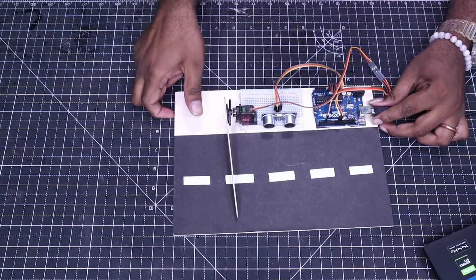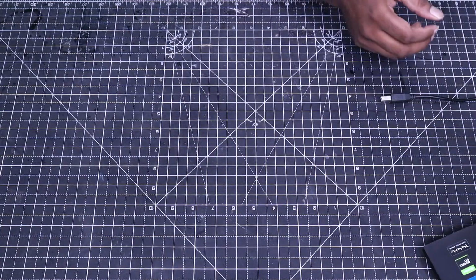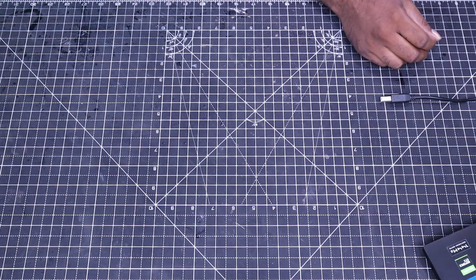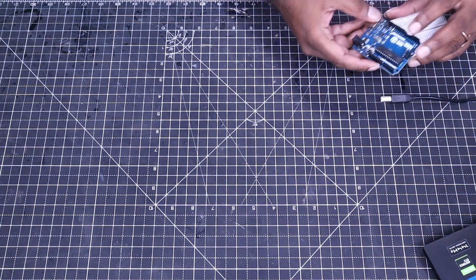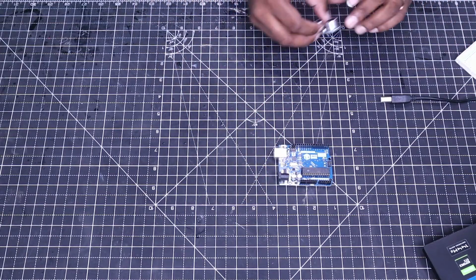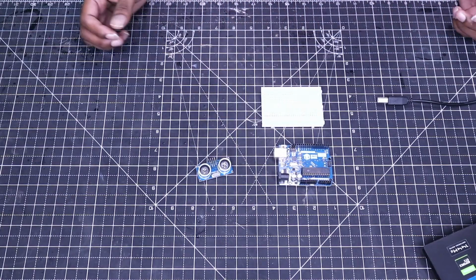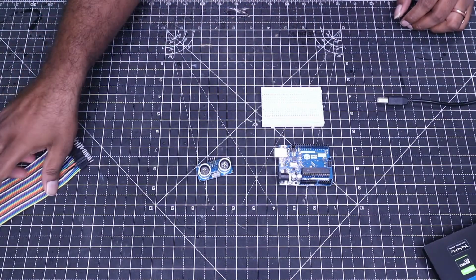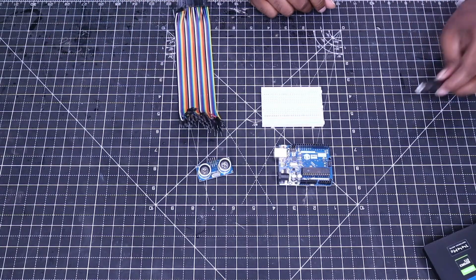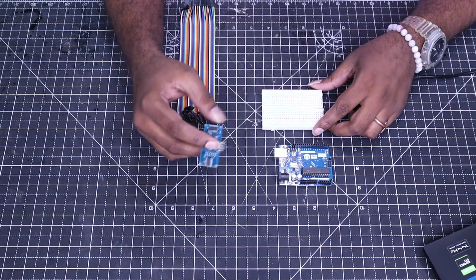Okay. So yeah, let's start with the basic things which I need for the toll gate. I will need an Arduino and ultrasonic sensors, a breadboard, of course, to put the sensor on, and some wires. All right. Okay. So let's connect it.